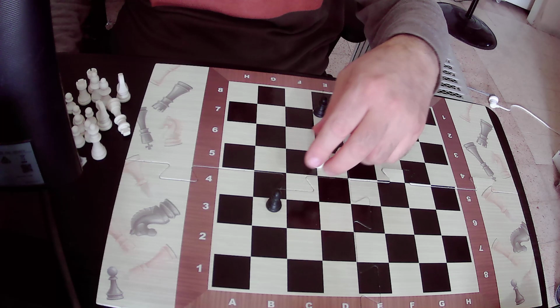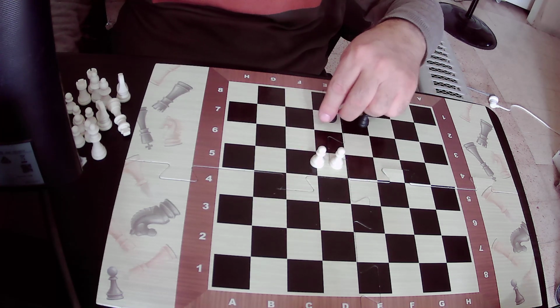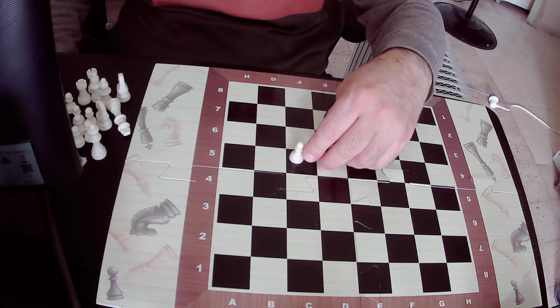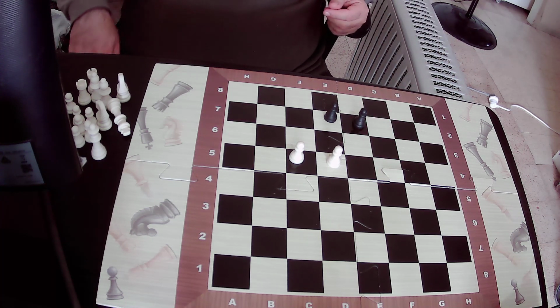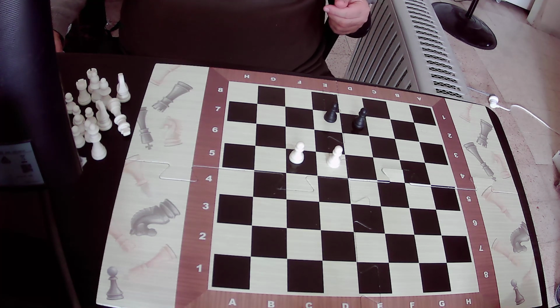The last rule that I will explain is the en passant rule.